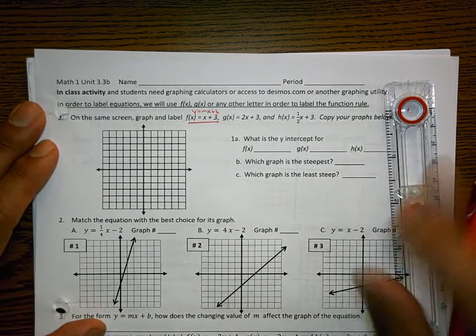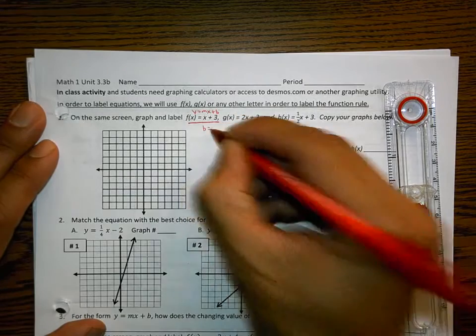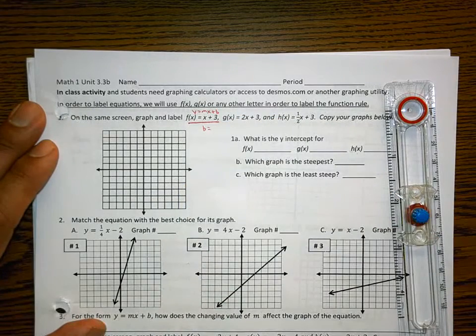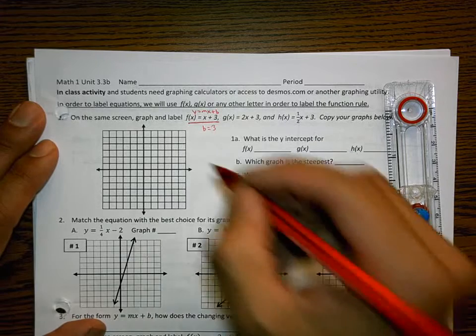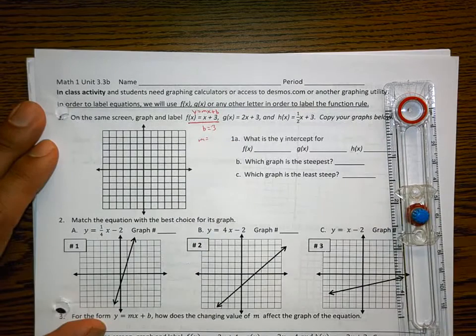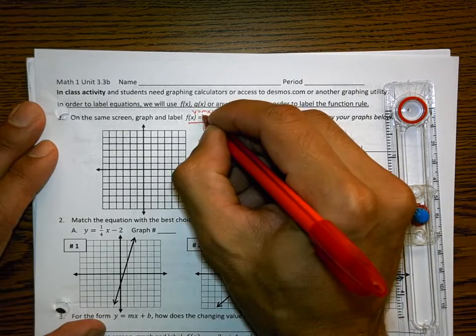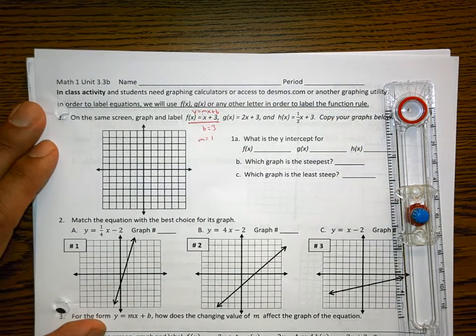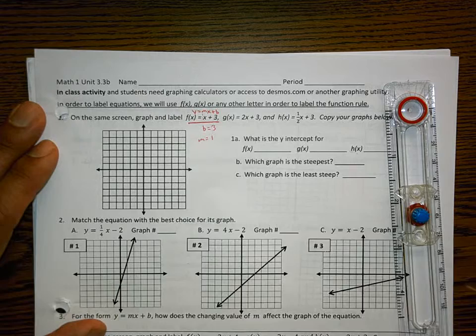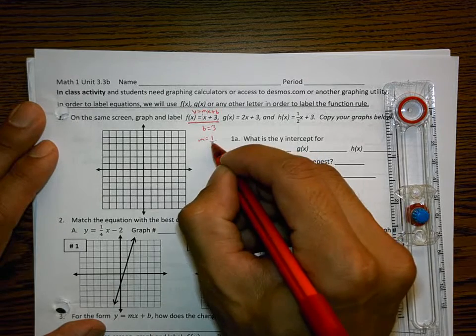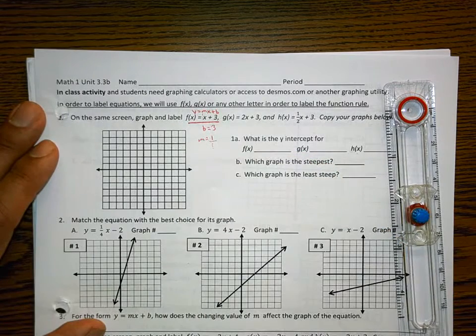If you know what the b is, the b for f of x is what number? Say it out loud, please. 3. Perfect. And what's the m as a number? The m is what number? 1. If you don't know, there's always an invisible 1 in front of an x. That means your rise over run is a 1 over 1.